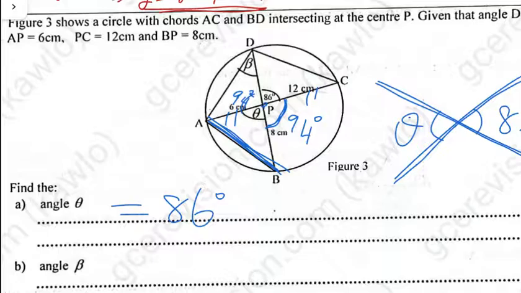So I'm trying to use another method apart from that one, because that one raised a lot of questions.